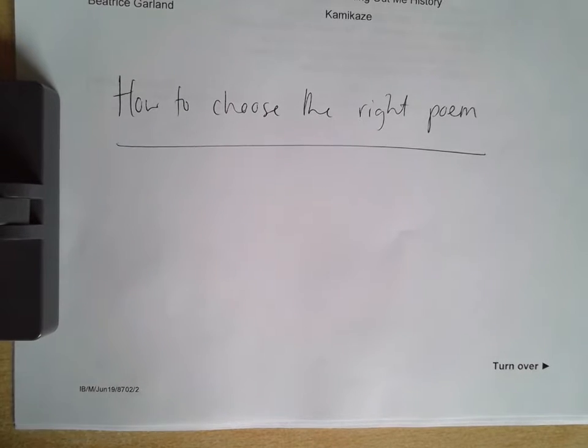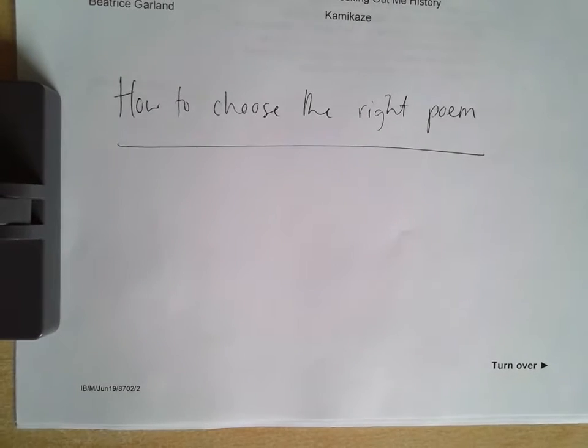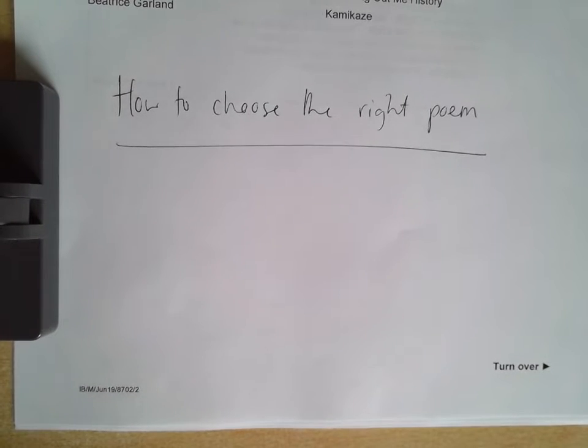Hello and welcome to this short presentation on the GCSE Power and Conflict Poetry Cluster, and the task and the sort of topic here, how to choose the right poem to compare. This is something that students often are concerned about, but the first thing I would say is choose the most obvious poem to you. You don't get any extra marks for picking something that's seemingly obscure or difficult. The examiner won't be more impressed by it. They just want to see a well-written, well-constructed, well-thought-through essay that gives you the best possible chance to get marks.